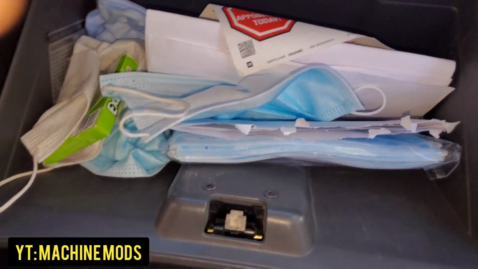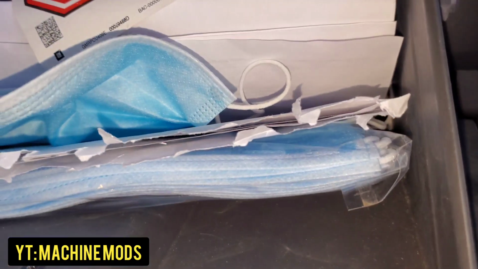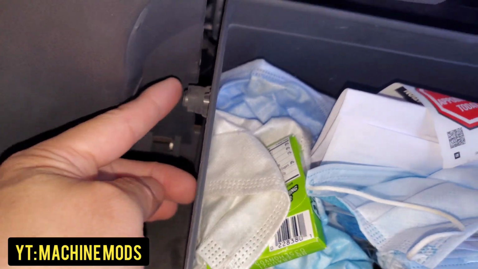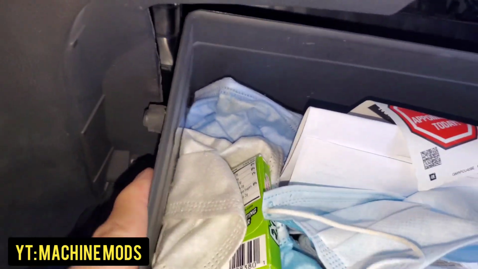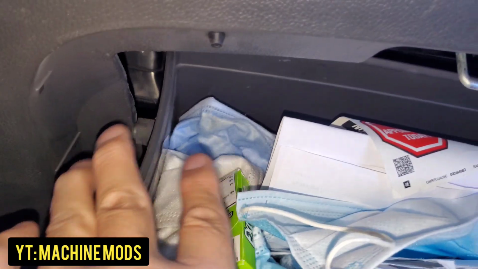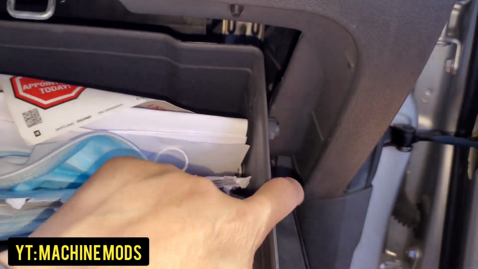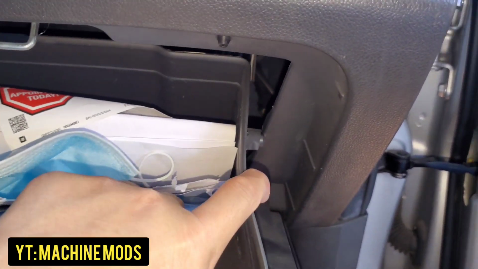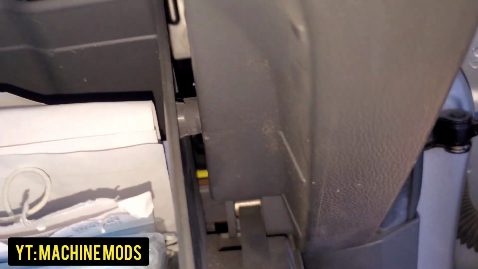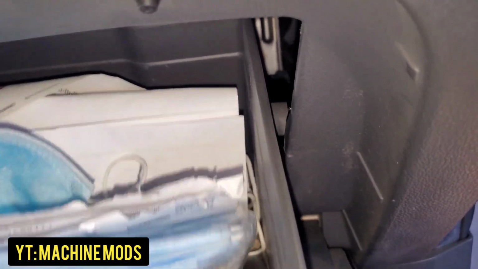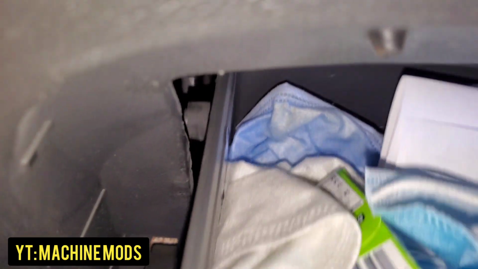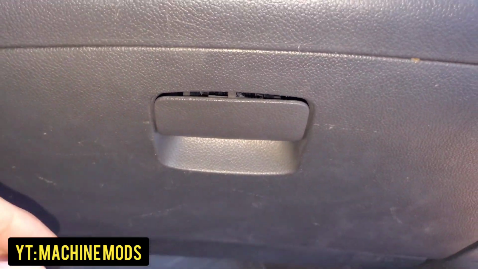Let's just put this back. All right, so I got the hinge pushed in. Now all I have to do is squeeze this to push it in. I'm gonna need both hands. So basically I'm gonna squeeze this in and then I push it in. All right, so it's inside now, as you can see. Now I can close it. All right, so now we're back inside the house.